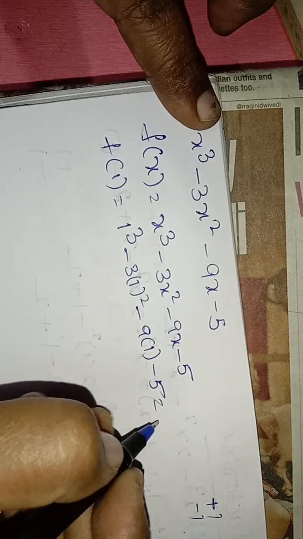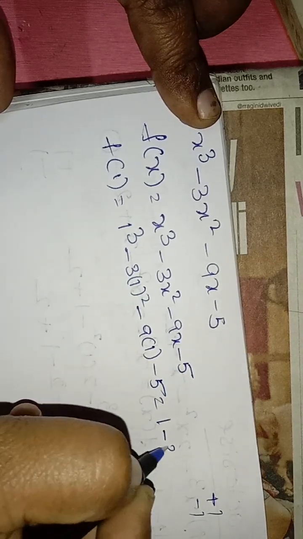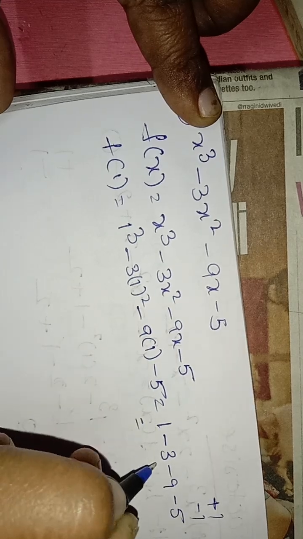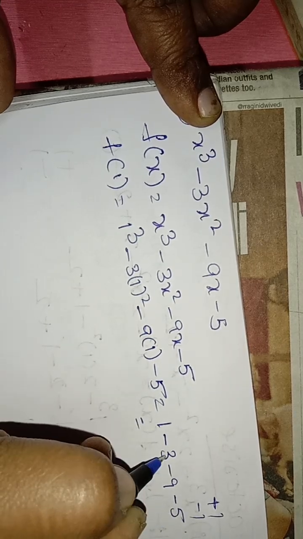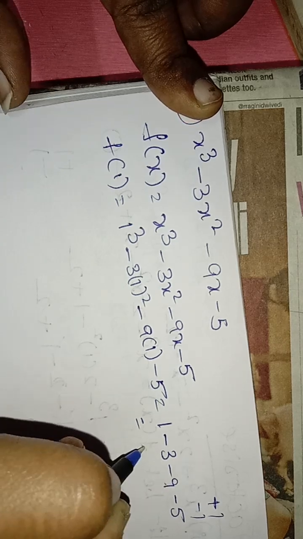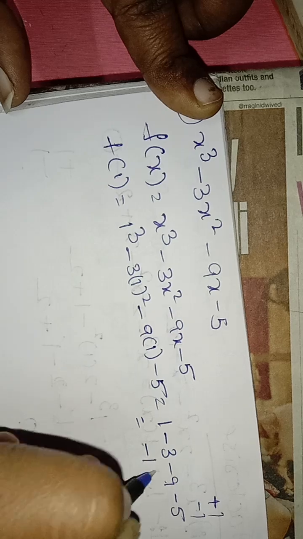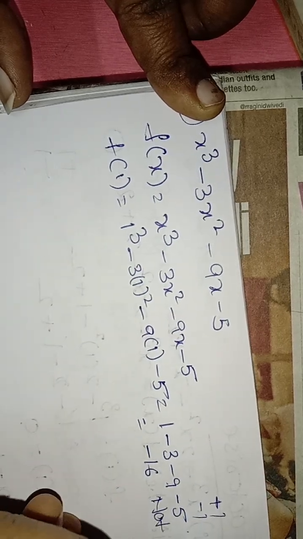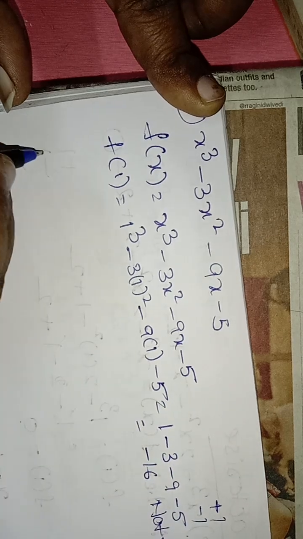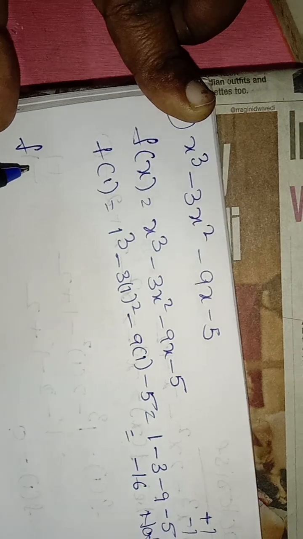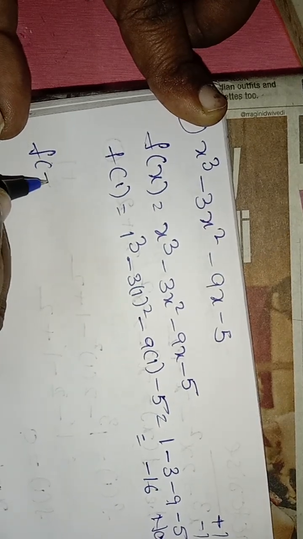So what are you getting here? 1 minus 3 minus 9 minus 5. It will become 1 minus 3 is minus 2, minus 9 is minus 11, minus 5 is minus 16. So this is not a factor for your given equation. So I am now substituting x value as minus 1, by trial and error method only. It is the trial and error method.